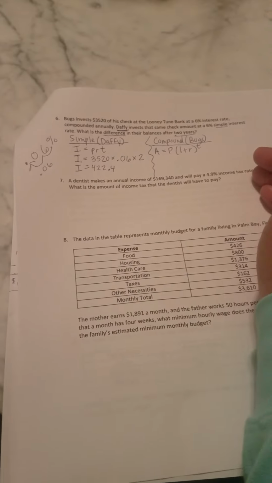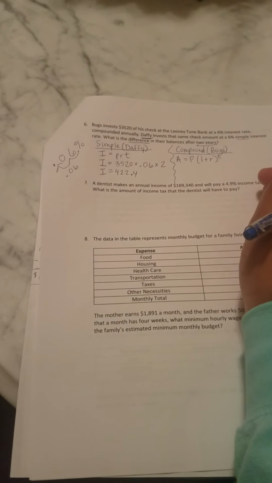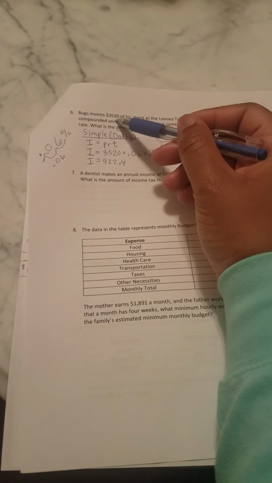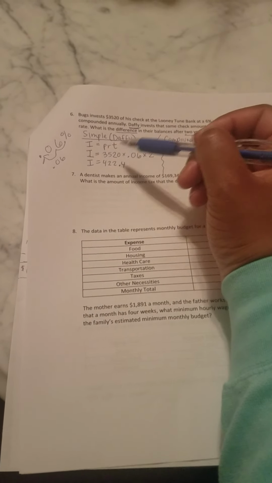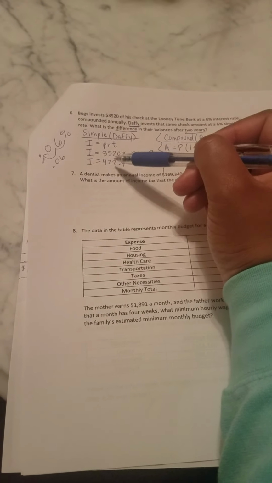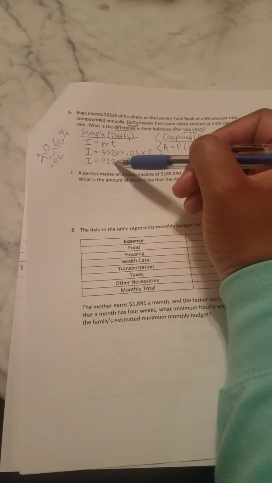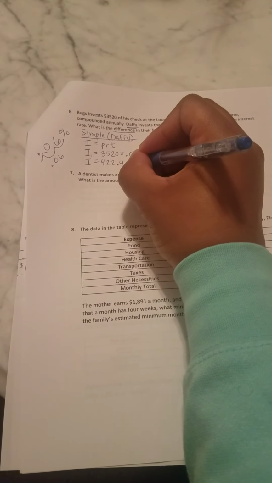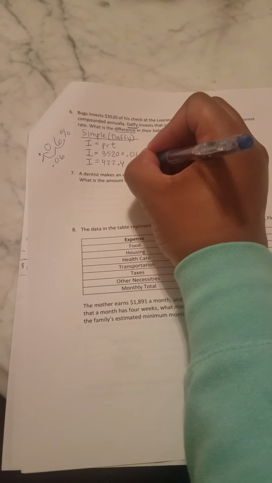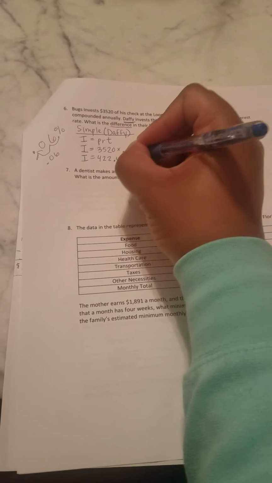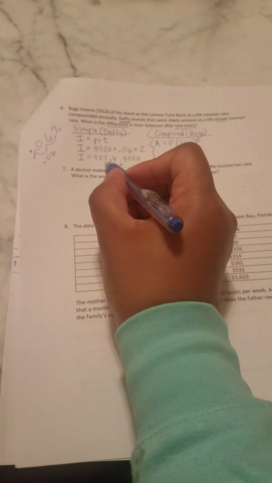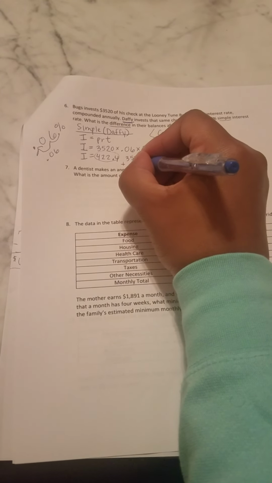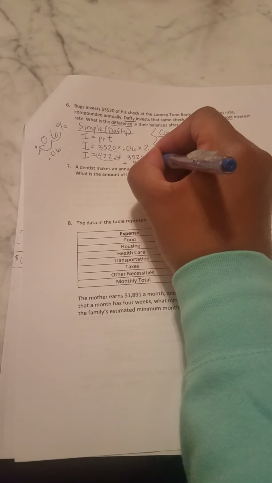Now, you did that right once you got to that point, but the only thing is you have to add that onto what you already had in your account. Okay, so Daffy had the same amount, so I'm going to have to add this to what he originally had. So it's going to be 3,520 plus what he just earned, which was 422.4.